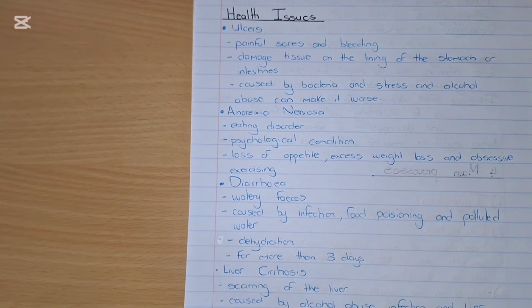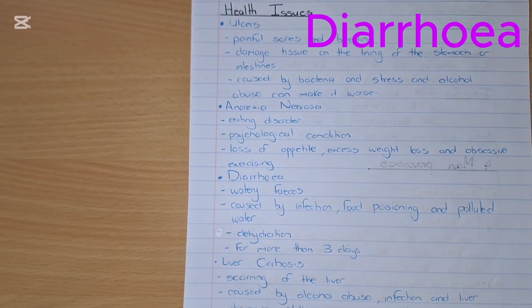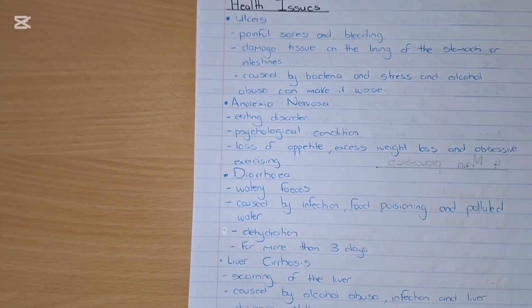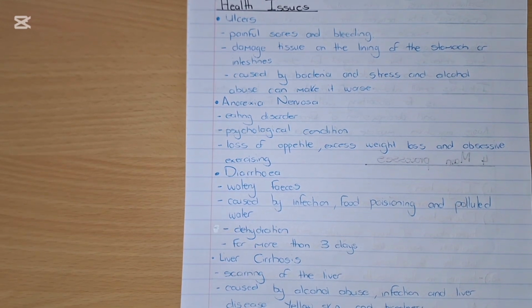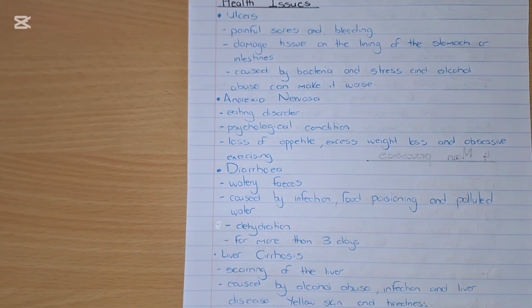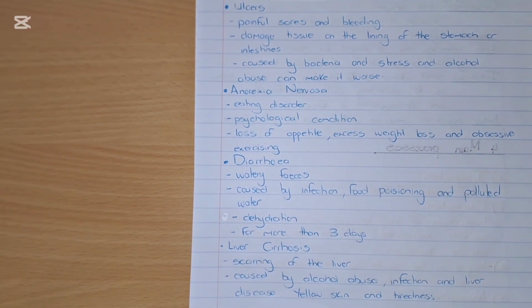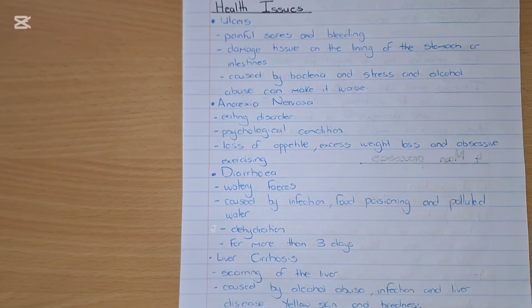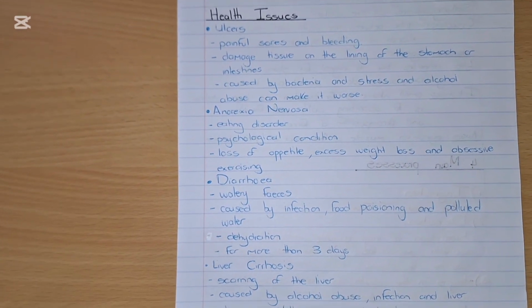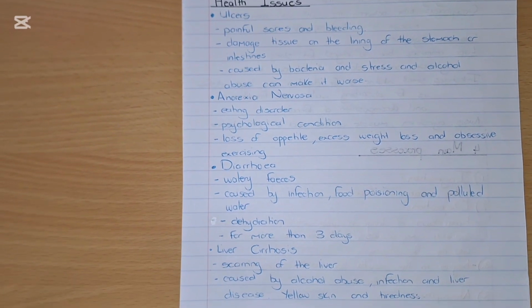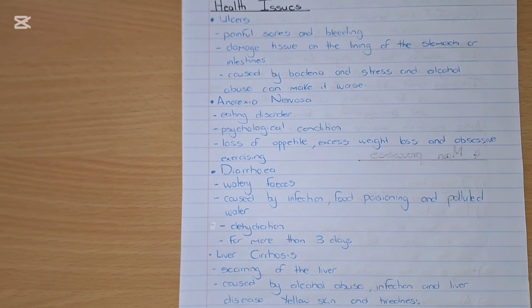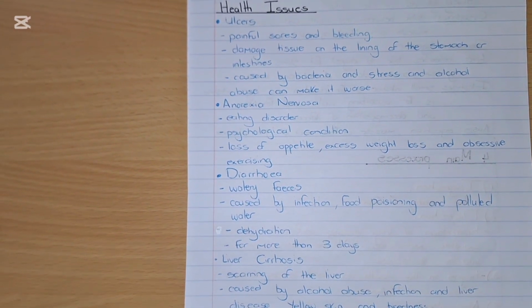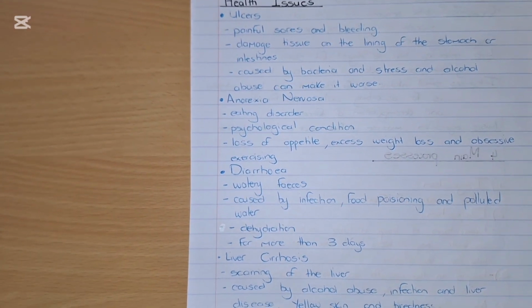picture up of that. Then we have diarrhea, which is watery feces and can be caused by bacterial infection, food poisoning, and polluted water, which I'm sure you've done in life skills or life orientation. And then the symptoms of that are watery stools more than 3 times per day, and you also become dehydrated.